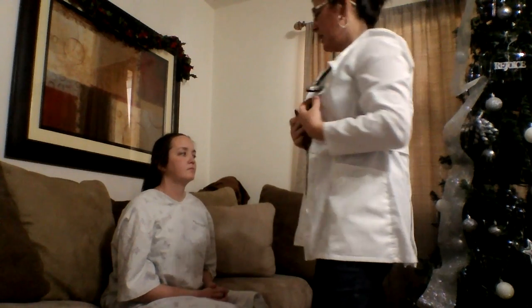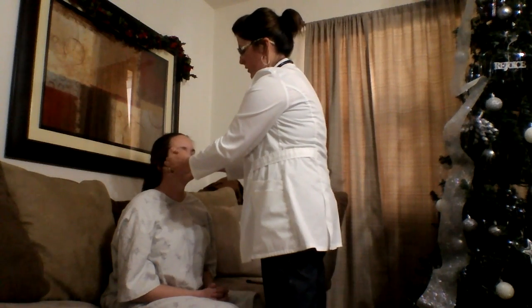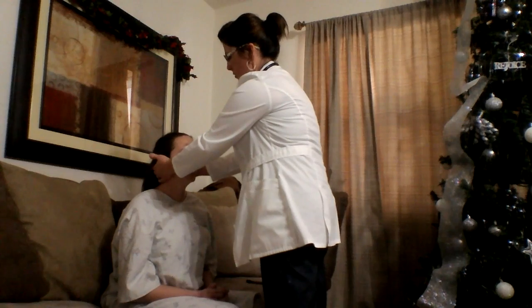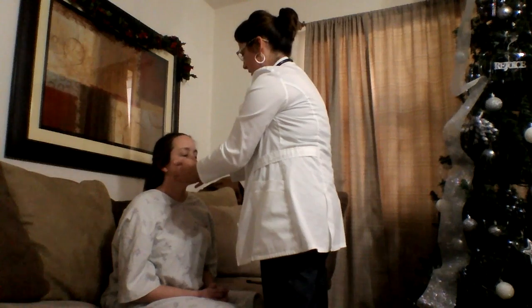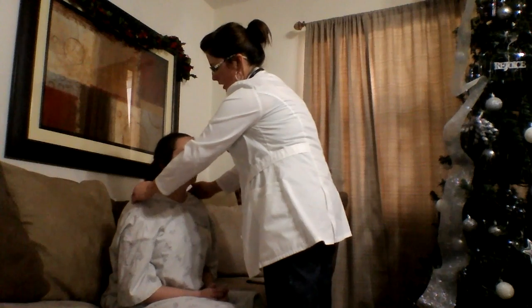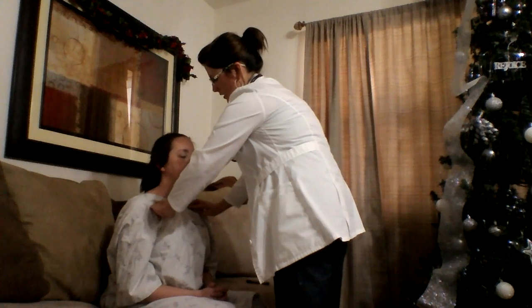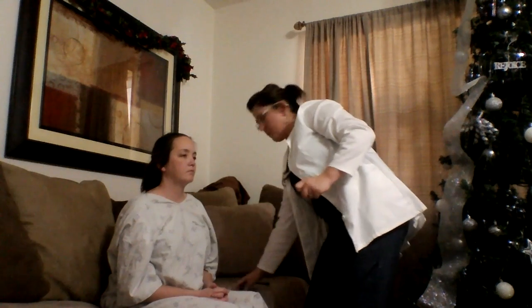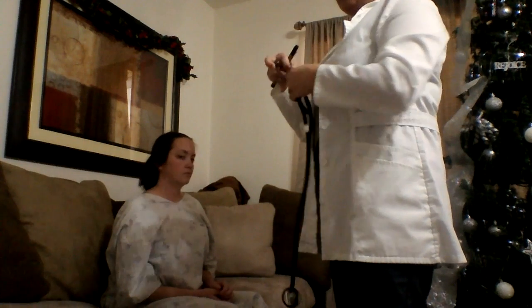We're also going to palpate the lymph nodes at this time. We're going to start with the preauricular, the postauricular, the occipital, the temporal, the submental, the submandibular, the superficial cervical chain, the posterior cervical chain, the deep cervical chain, and the supraclavicular lymph nodes. I'm going to auscultate the carotid artery and the thyroid.